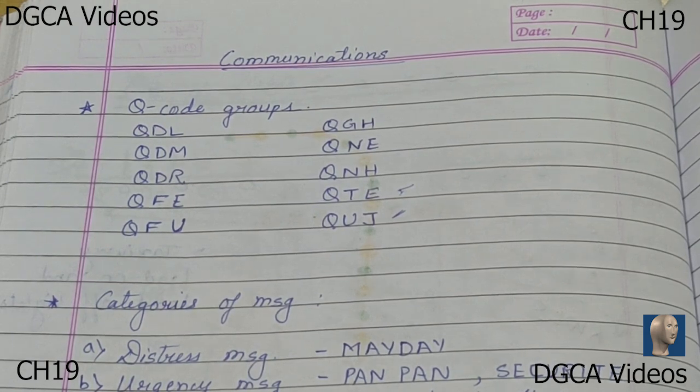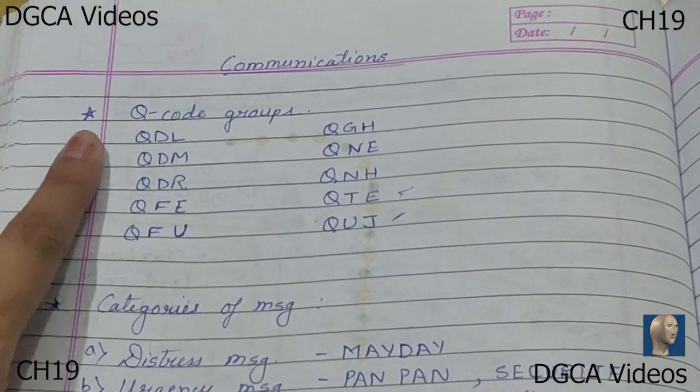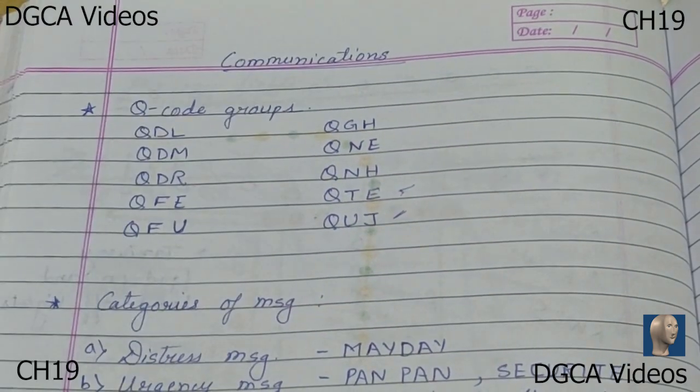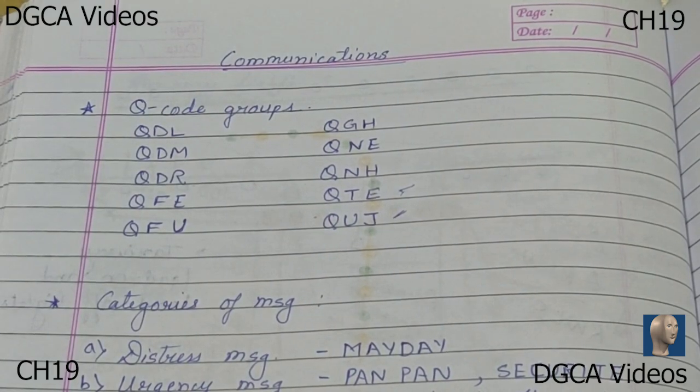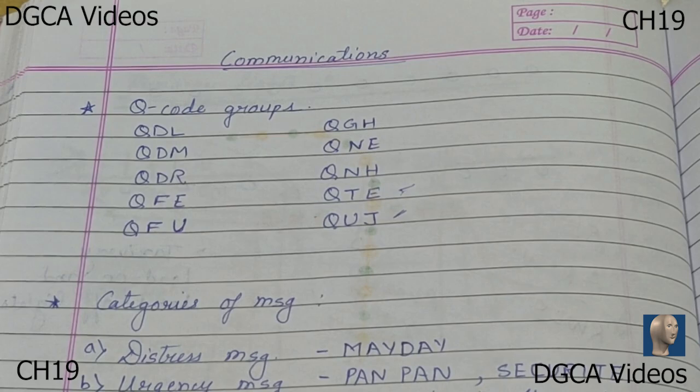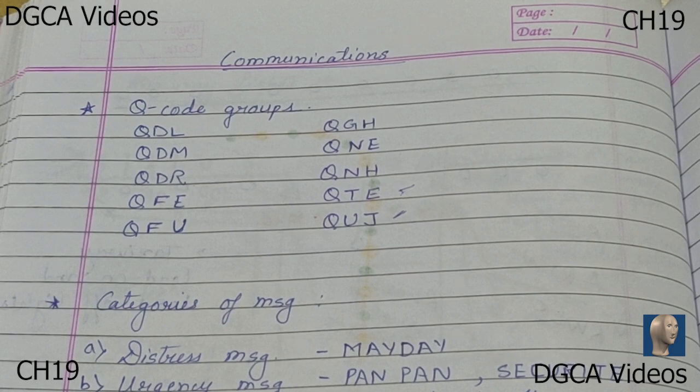First one is the Q code group. QDL, QDM, QDR, so these are the lists. First is QDL. If you're requesting a QDL, that means you're requesting a series of bearings. QDM means a magnetic bearing from you, that means the aircraft, towards the station. And QDR is quite the opposite, the magnetic bearing from the station towards the aircraft.